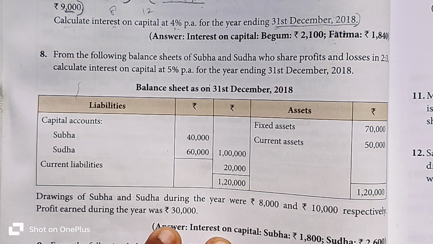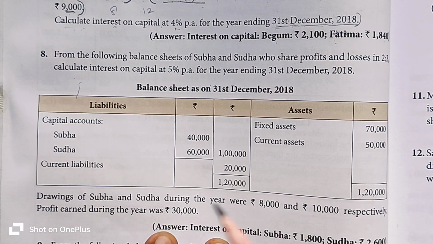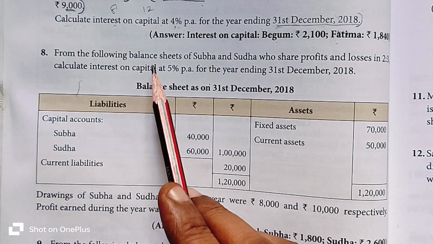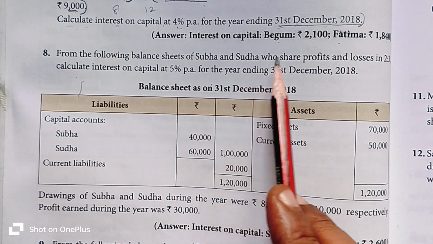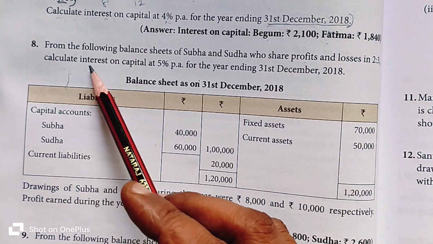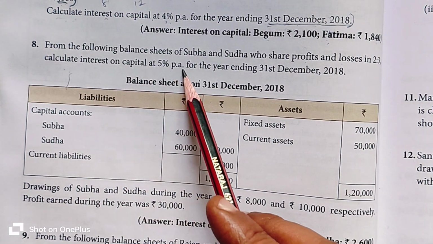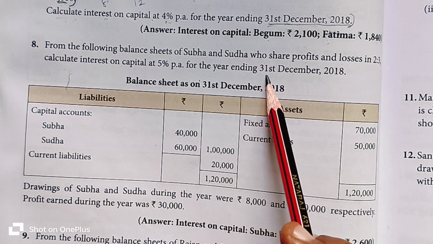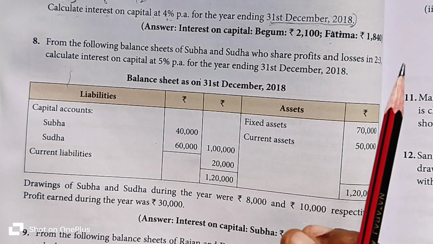Hi students, 12th Standard Accountancy, Chapter 3, Exercise Sum number 8. From the following balance sheet of Subha and Sudha, who share profit and losses in 3:2, calculate interest on capital at 5% per annum for the year ending 31st December 2018.